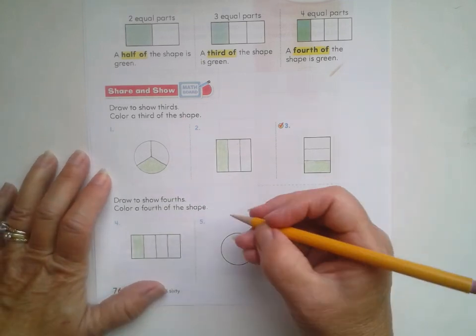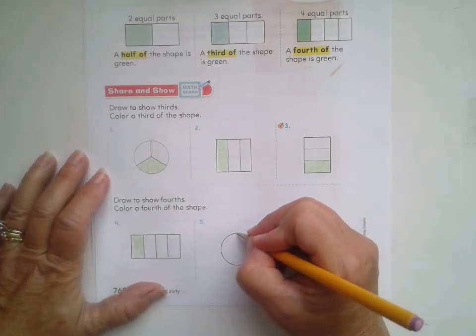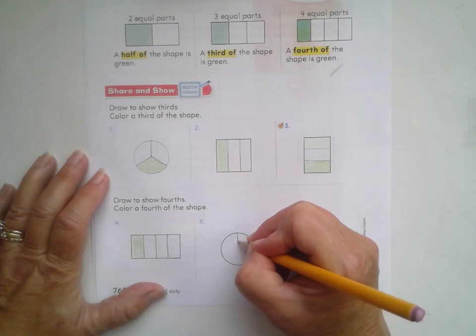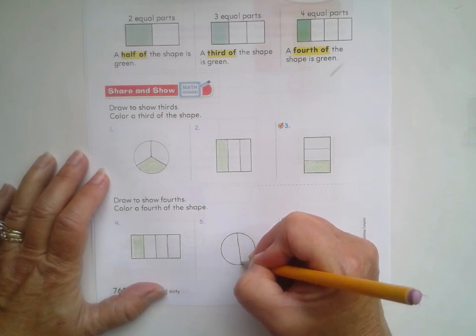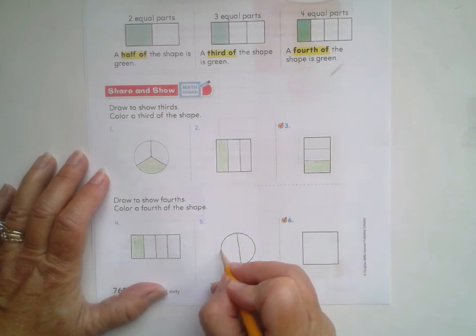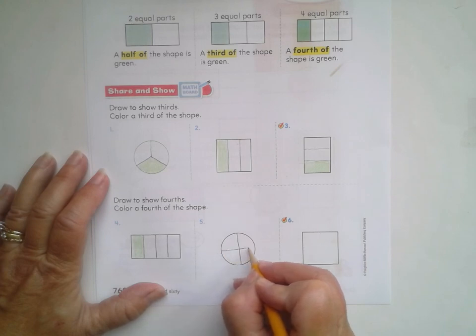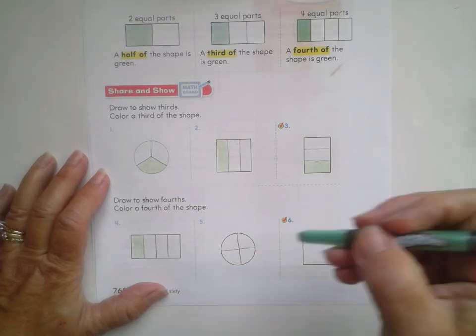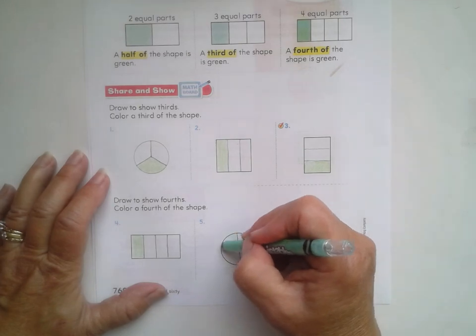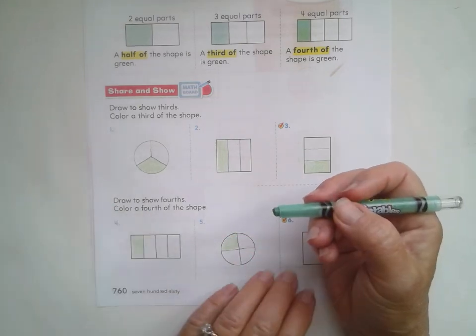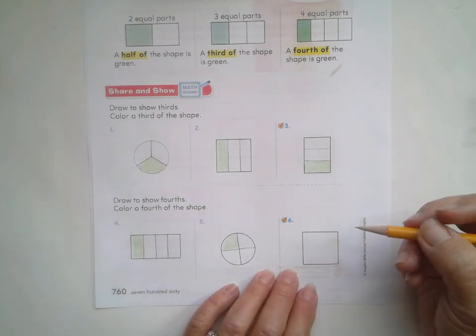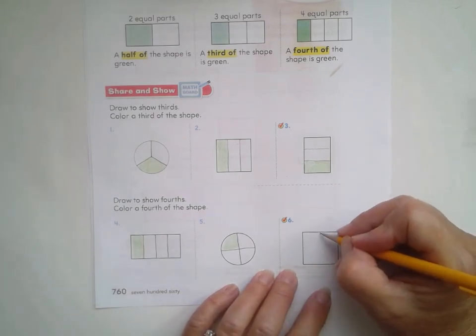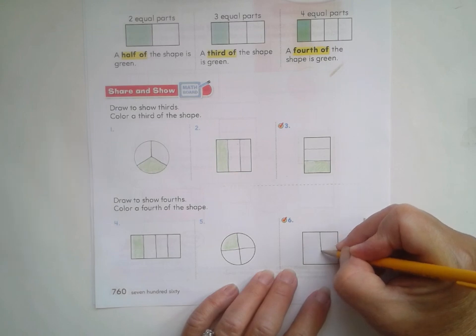And for my circle, I'm going to divide that into half. And then go across and color in 1 out of the 4, 1/4. And for my square, I'm going to divide it in half first.